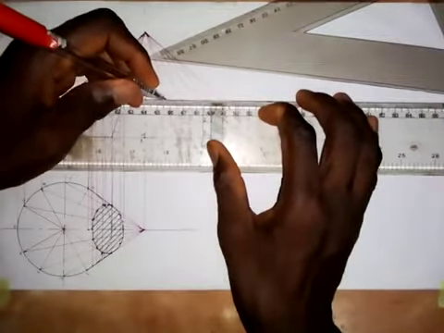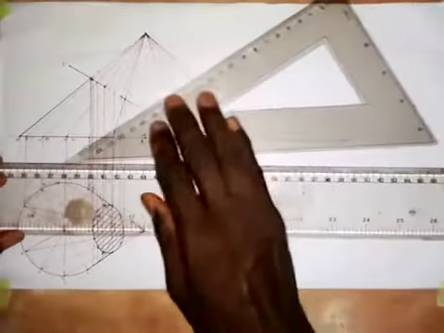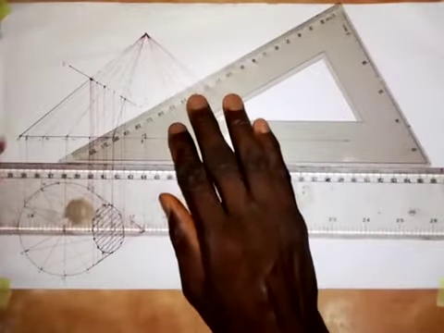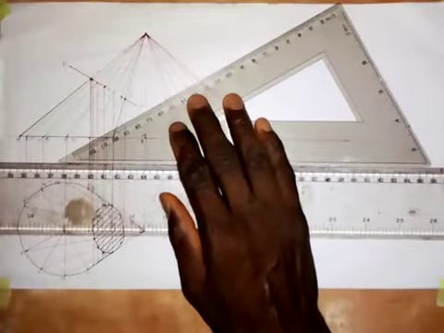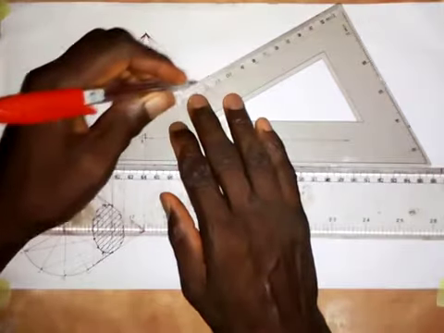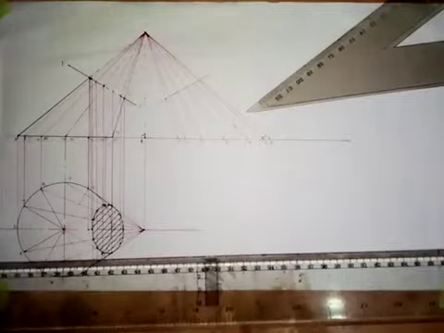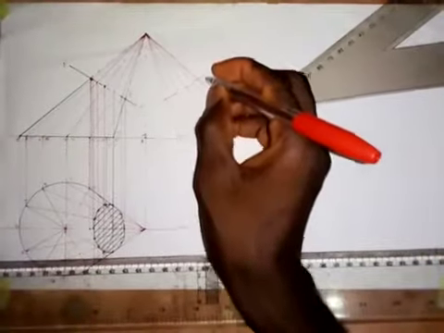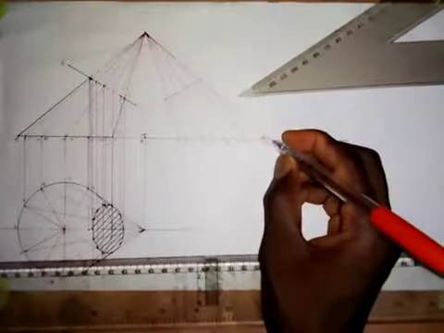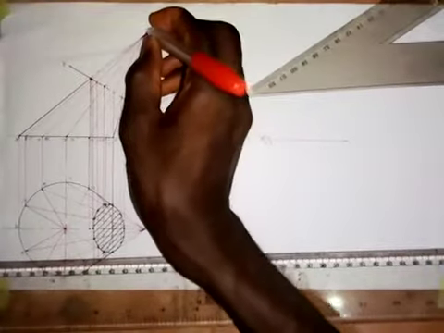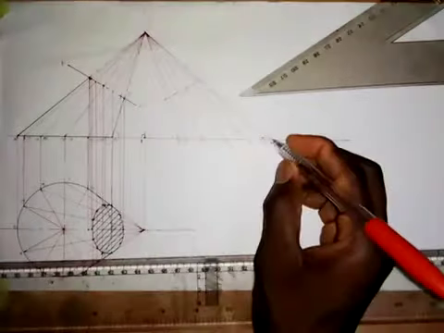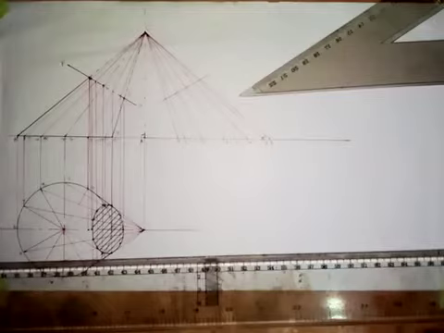So this is the true length. Let me write O here. This line O6 is what we are using to draw an arc.